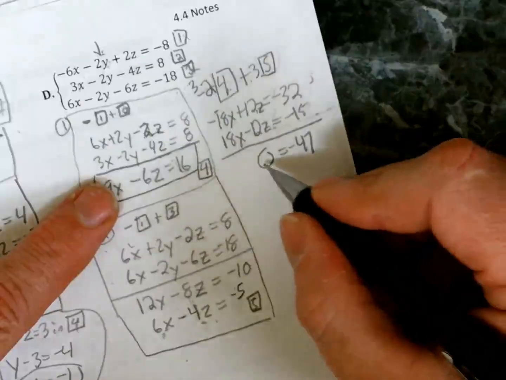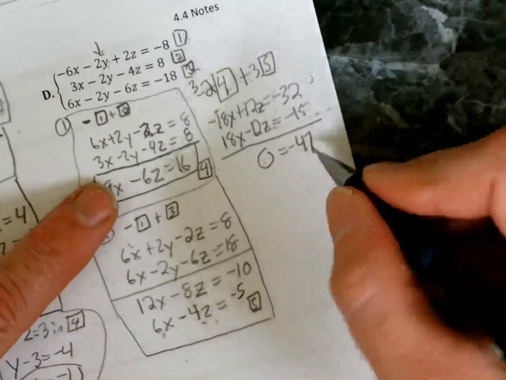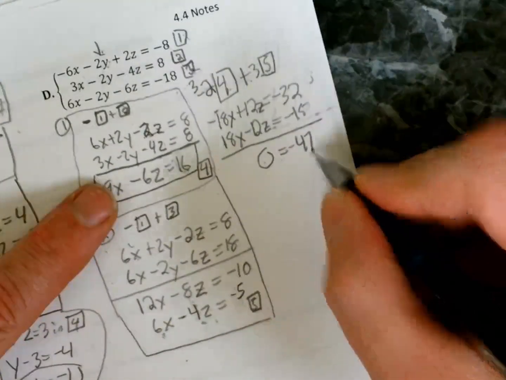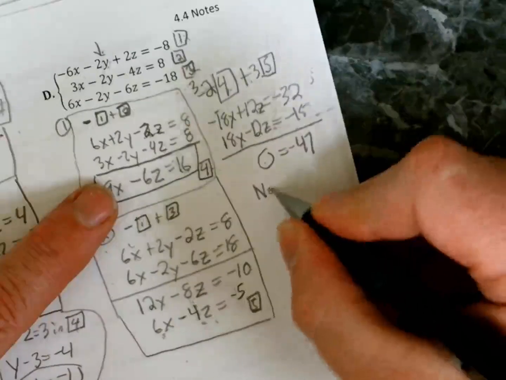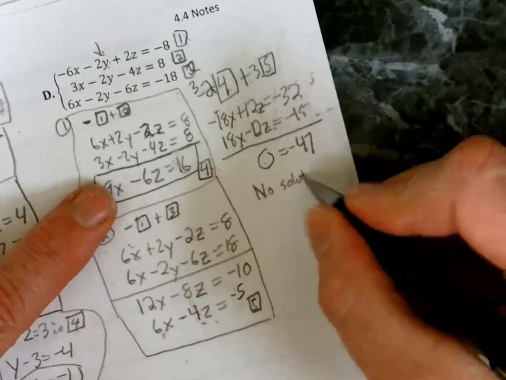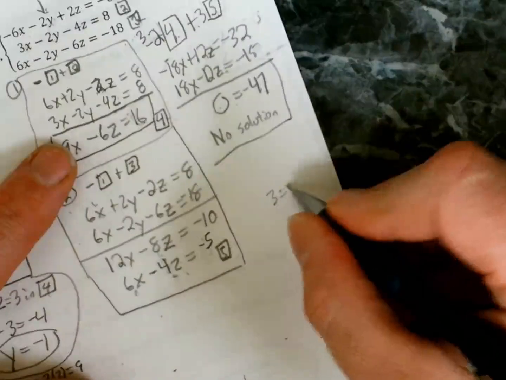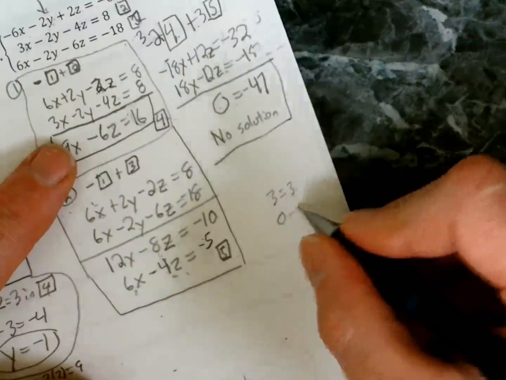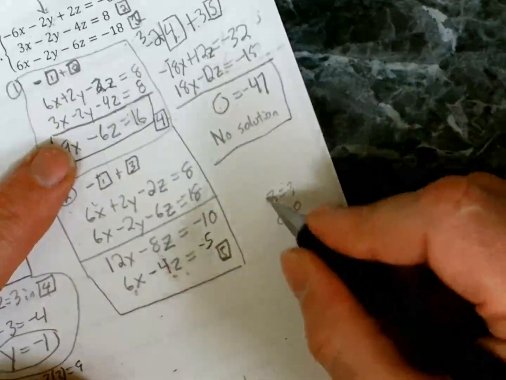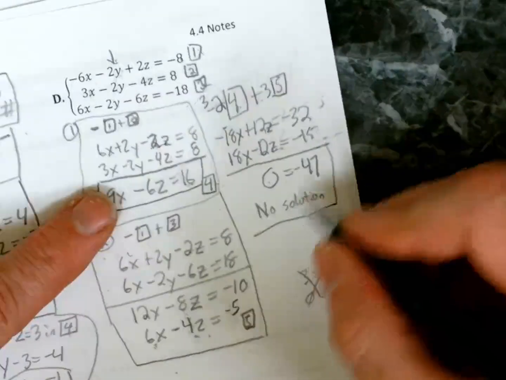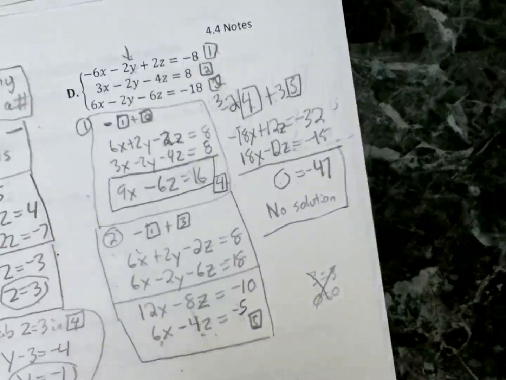And when you get a situation where you have a number that doesn't equal a number, and all the variables have already canceled out, we say no solution. A good opportunity to show you a couple others. If I ever get something like 3 equals 3, or very commonly 0 equals 0, that would be an infinite number of solutions. That's just a review though. We're going to go back to this and say there's no solution.